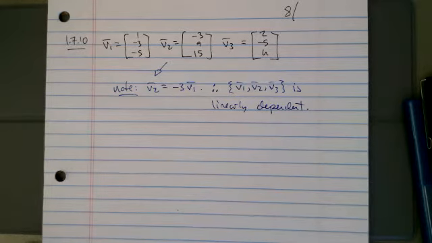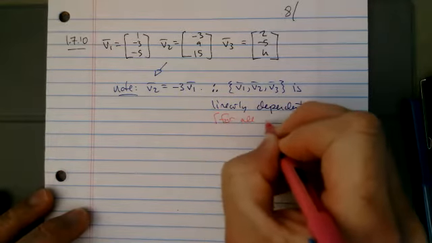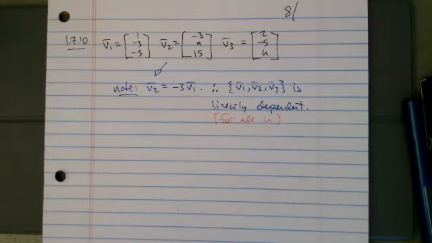One of the vectors is a linear combination of the others. And whatever row operations we're going to perform, whatever calculator buttons we're going to push, V2 is a multiple of V1. So the set of vectors V1, V2, V3 is linearly dependent. And this is for all values of H. So that's a linearly dependent set of vectors for all H.